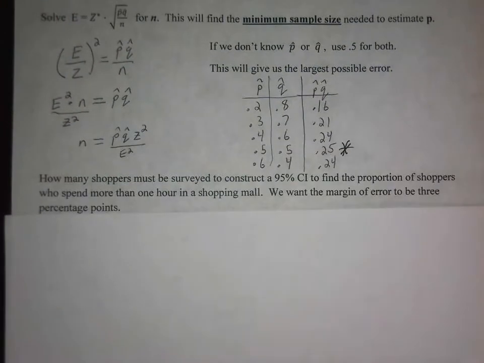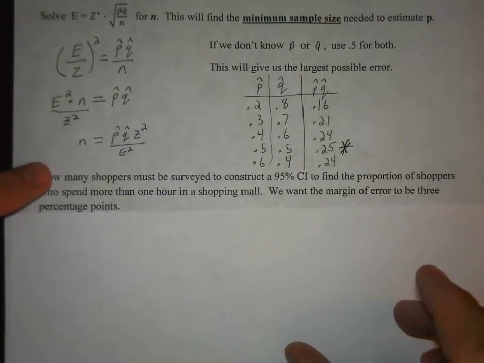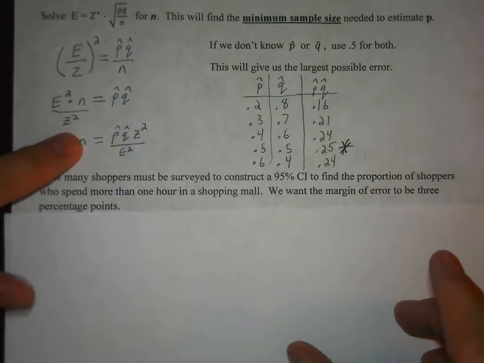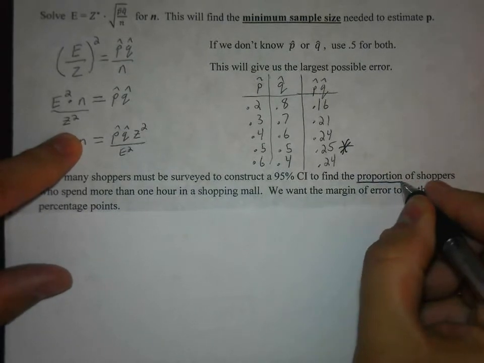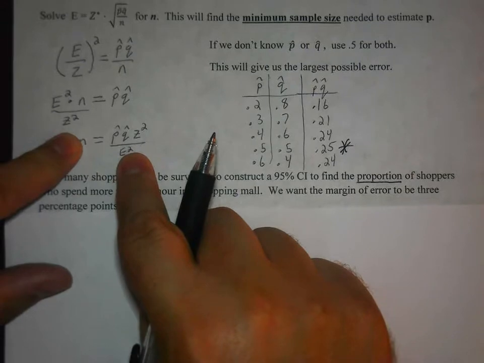Okay, so here's the question. How many shoppers must be surveyed to construct a 95% confidence interval to find the proportion of shoppers who spend more than 1 hour in a shopping mall? We want the margin of error to be 3 percentage points. Okay, so we're trying to find how many shoppers must be surveyed, so we're trying to find N, and it's a confidence interval for a proportion. So that means we're using this formula.